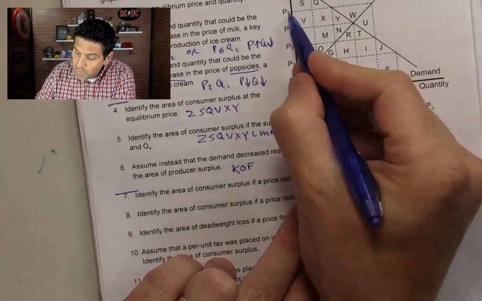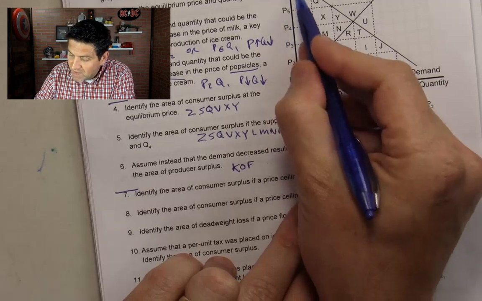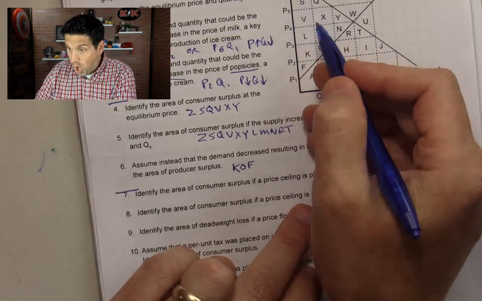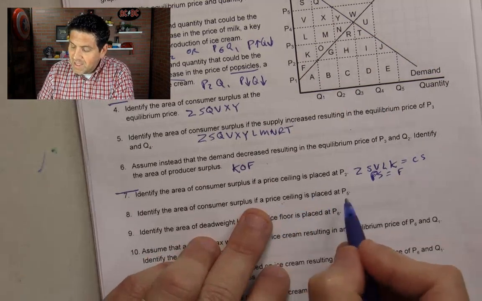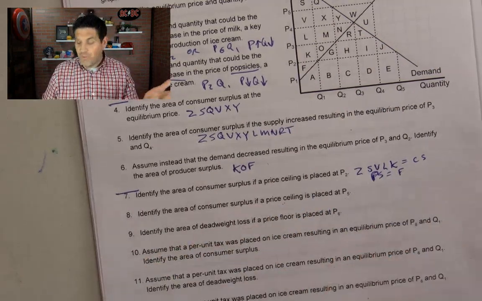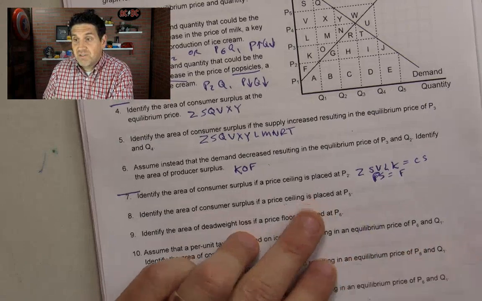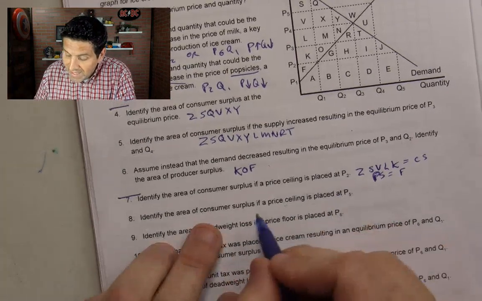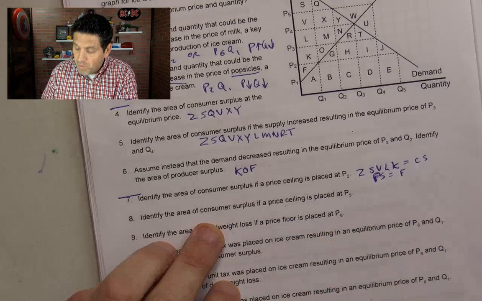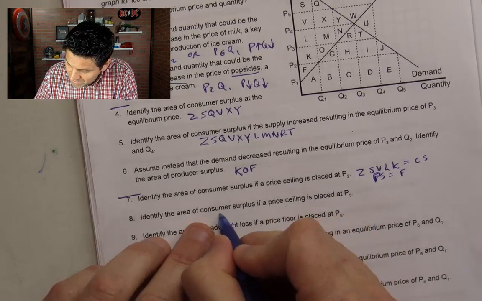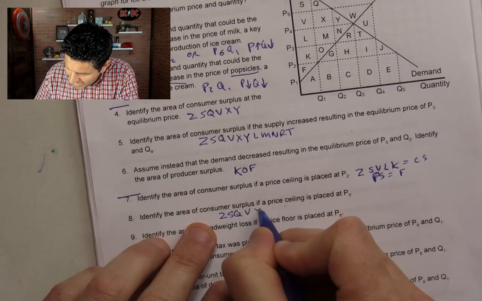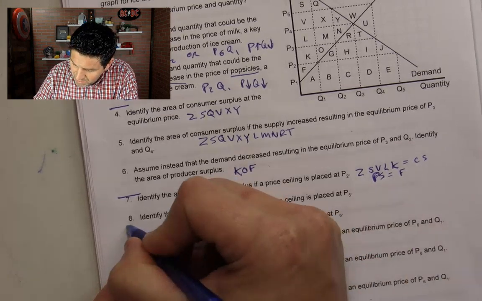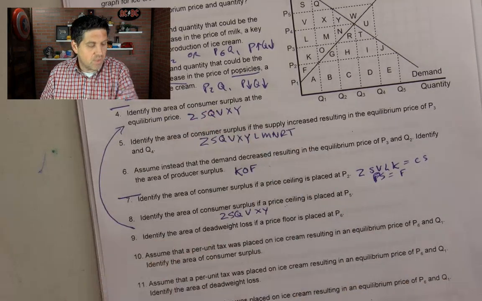Ooh, so that would be the whole idea of ZSQ, right? Wrong. No. Why? Because you can't put a price ceiling above equilibrium. Remember, I just said that like 3 minutes ago. You can't do that. It's not binding. There is an answer for this. So if you put the answer as 0, that would be wrong too. All it is, ZSQ, VXY. It is the same as regular, normal equilibrium.